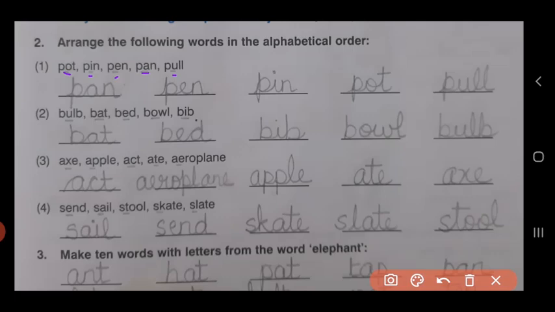That means my first word will be pan. After A comes E. So my second word will be pen. Now I am left with O, I and U. From these three, first comes I. So my third word will be pin. Then comes O. So my fourth word will be pot. And then comes U. So my last word will be pull.